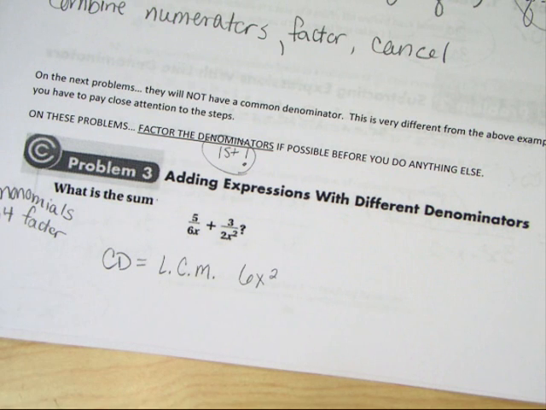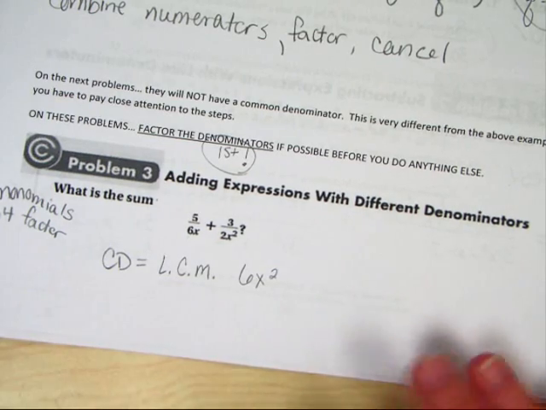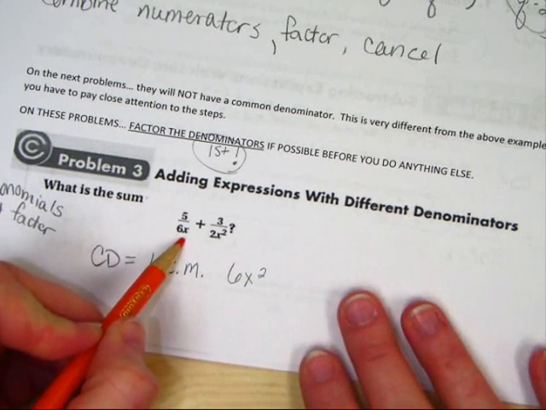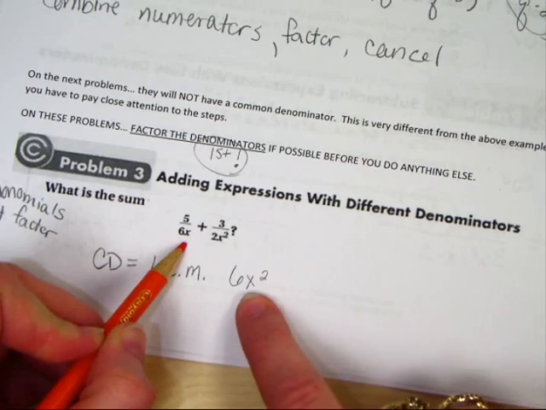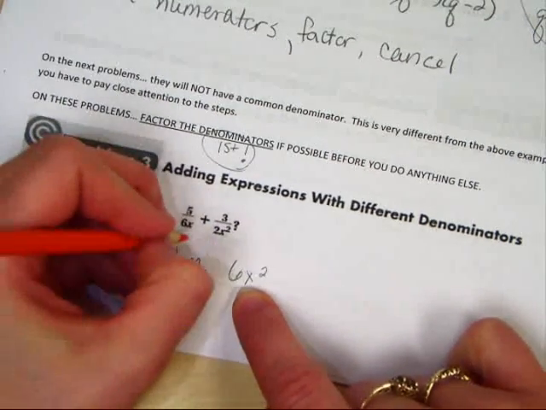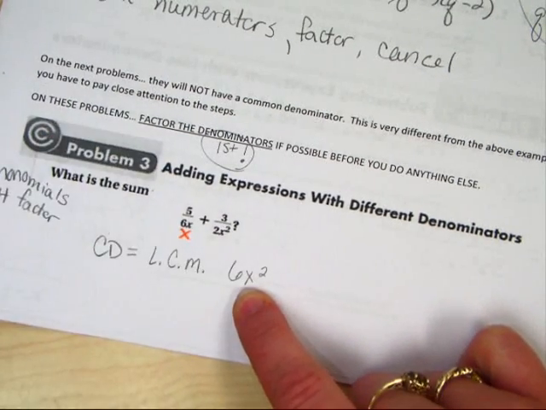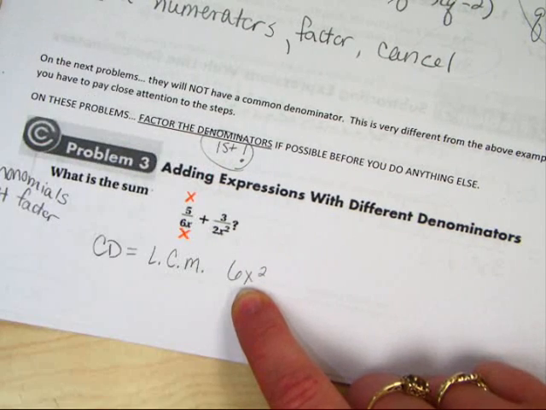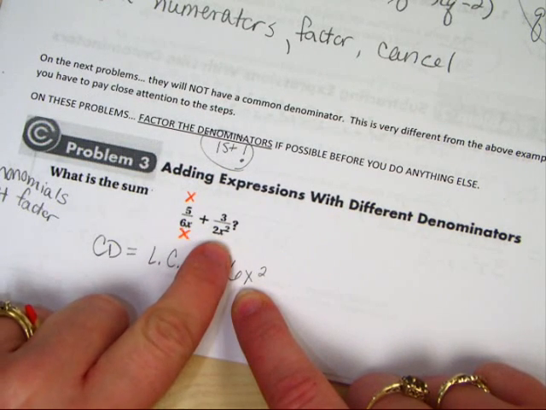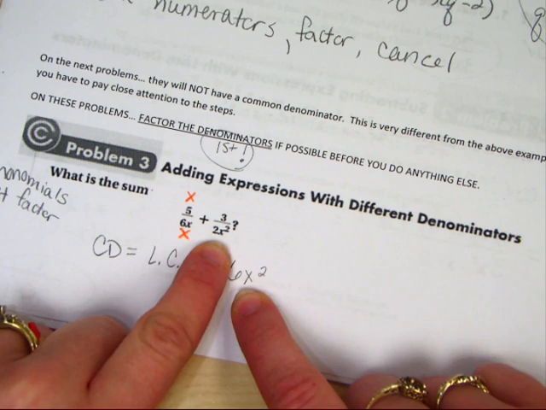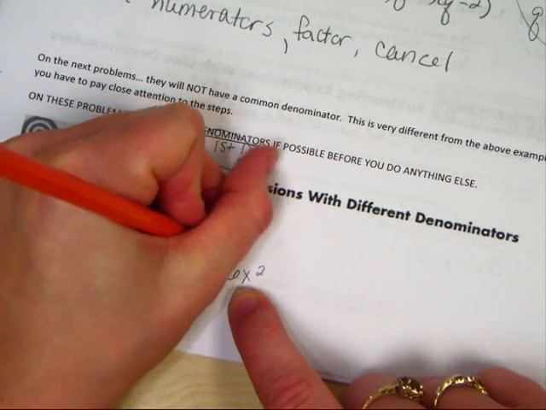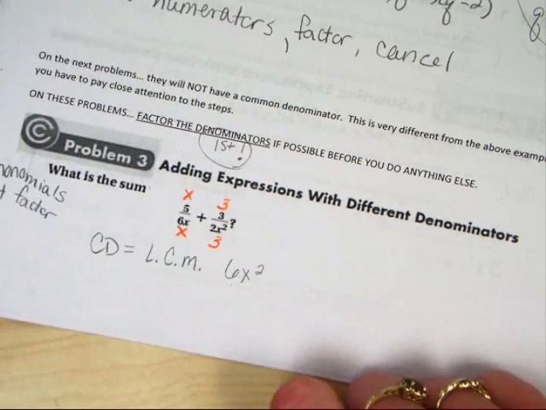Now I'm going to get a different color. So if you want to get a pen or something, you can kind of see the difference if you use colors. I think it helps. What is this denominator missing in order to become a 6x squared? It's missing an x, right? Well, if the bottom needs an x, the top needs an x. Now what is the 2x squared missing to become a 6x squared? It's missing a 3. So the top needs a 3.